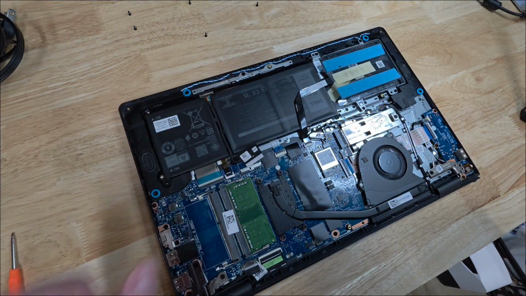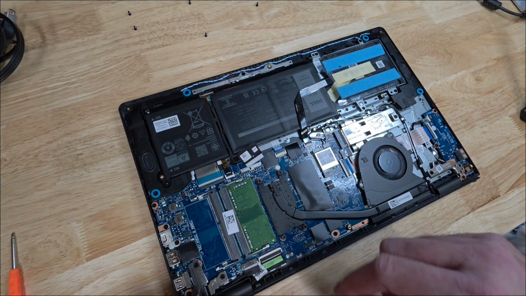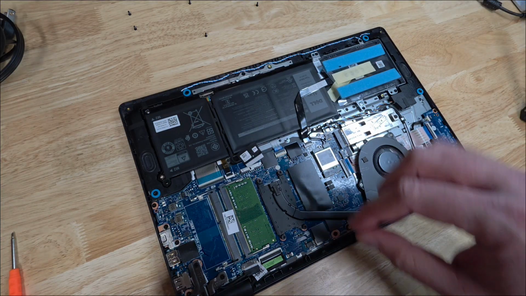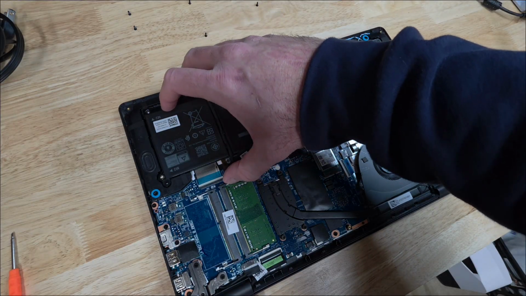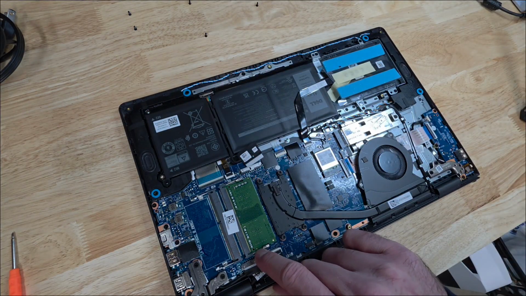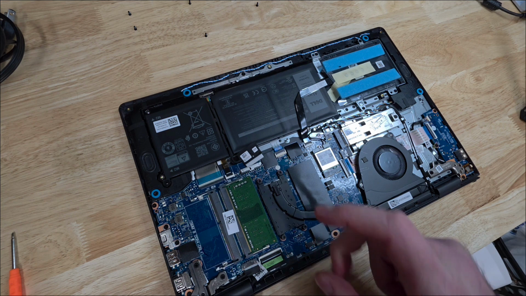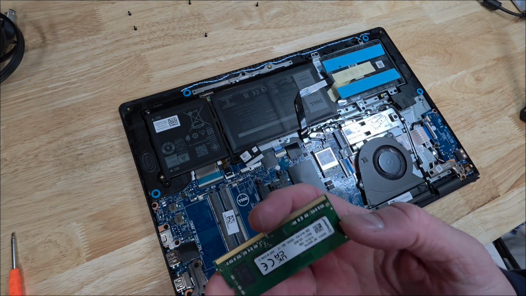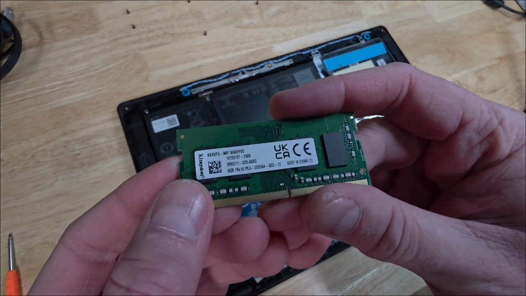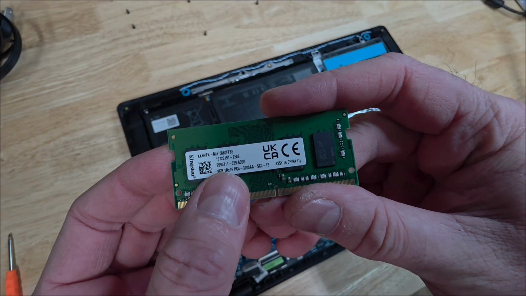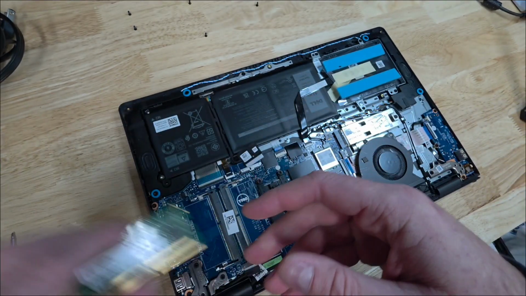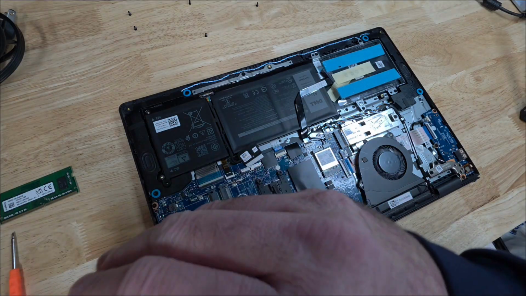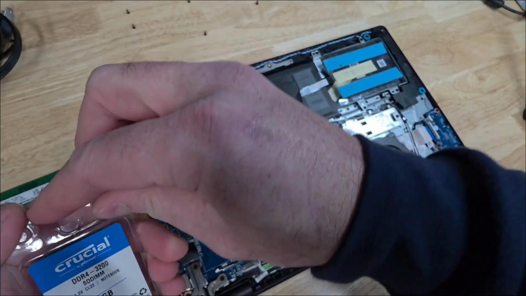So here is our memory right here, and we're going to just pop this out on either side. You just pull this little arm back on either side like this. And there's our old memory stick coming out. And that's the 8 GB right there. So that's the card we're taking out. And this is the card that we're going to put in.